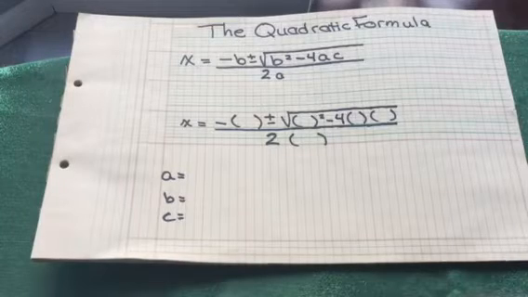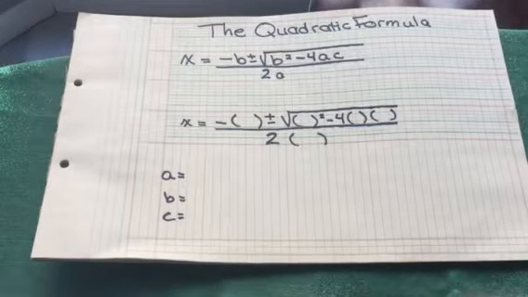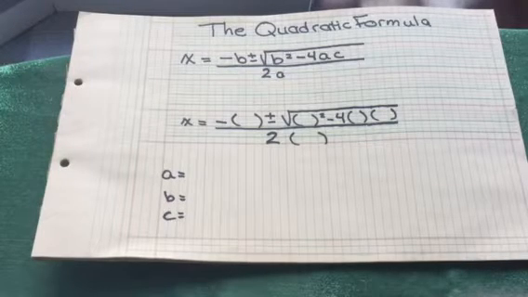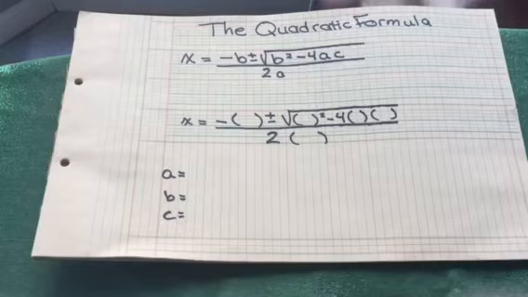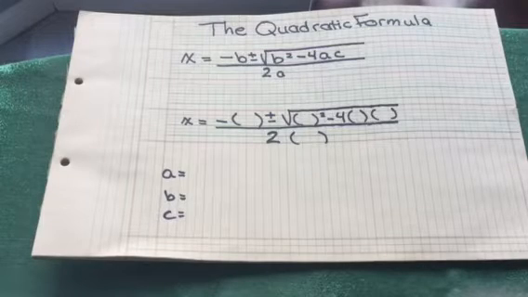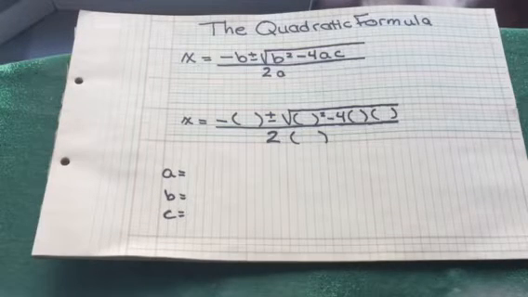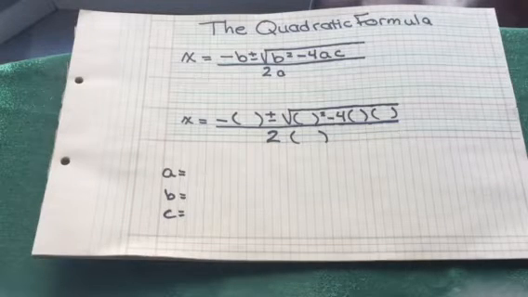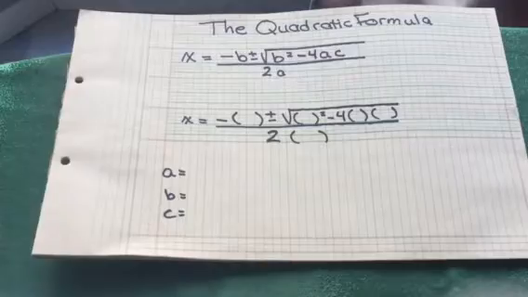And when you use it, like we do with any formula, the first step you will do is write out the formula using empty parentheses for the variables whose values you will use. Identify those values. In our case with quadratics, it's a equals, b equals, and c equals. So let's look at an example.